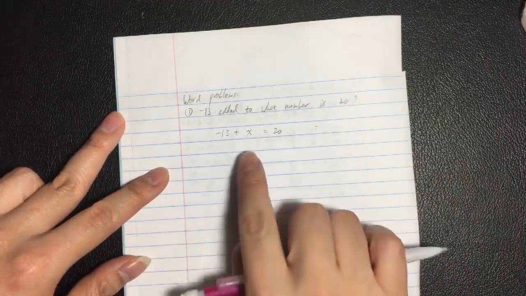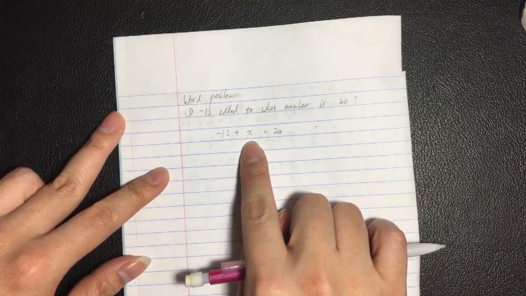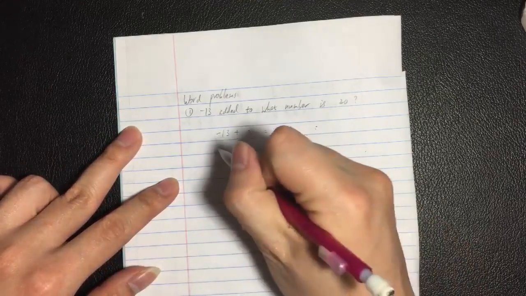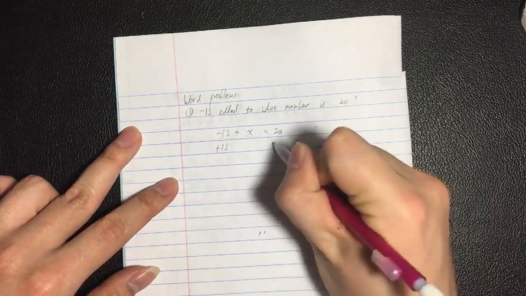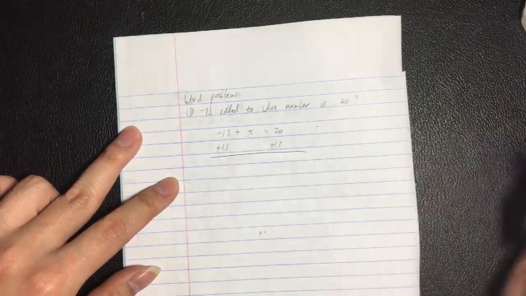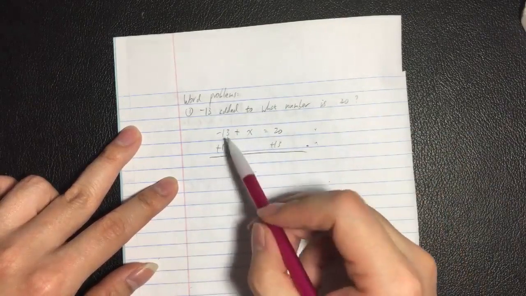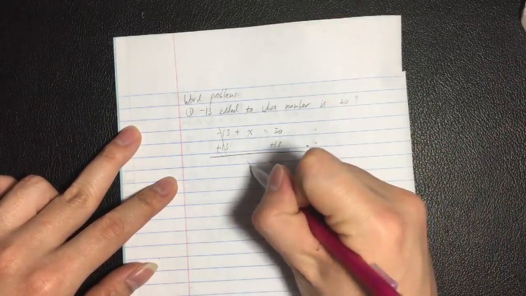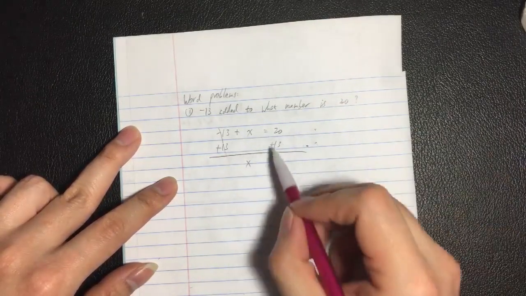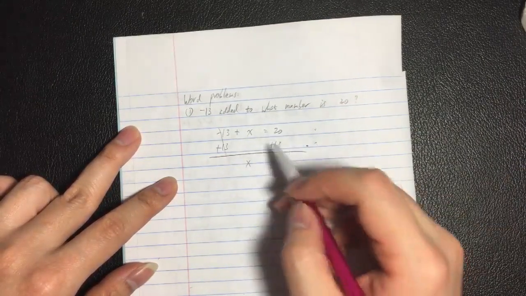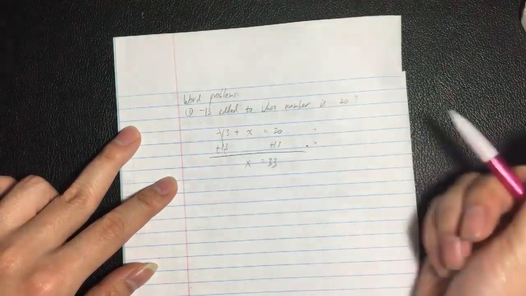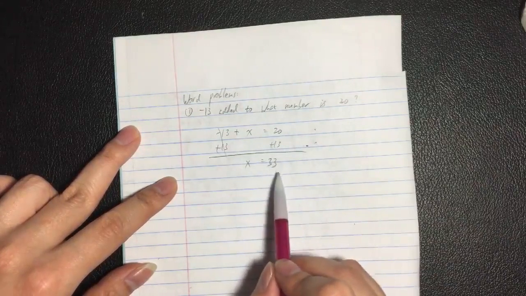In order to get x by itself, we need to eliminate negative 13. So I can add 13 to both sides. On the left side, negative 13 and positive 13 get cancelled. We get x by itself. On the right side, 20 plus 13 is 33. So the unknown number is 33.